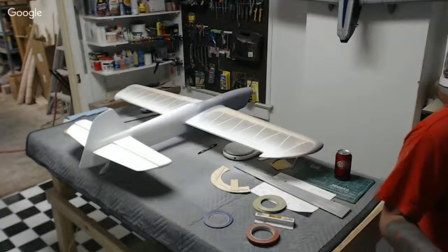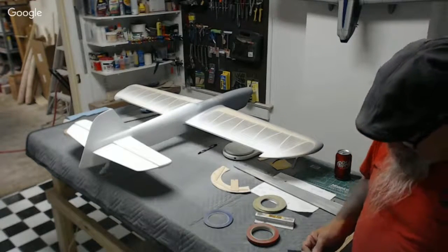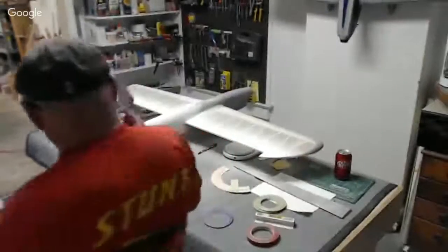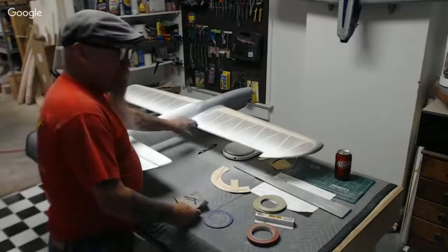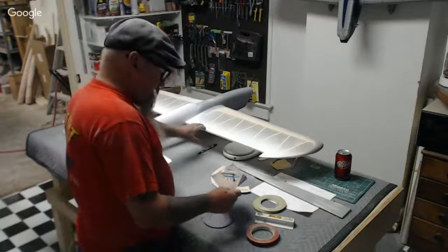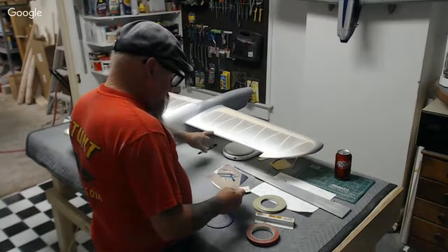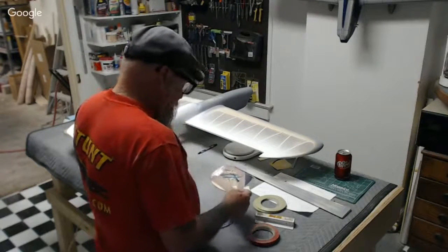So after seeing Chris's airplane and looking at the drawing that he put up, I'm figuring that we can get a real nice paint job out of this. And instead of the white area here, we're going to go with the red flaps and the red nose. Yeah, should be nice.